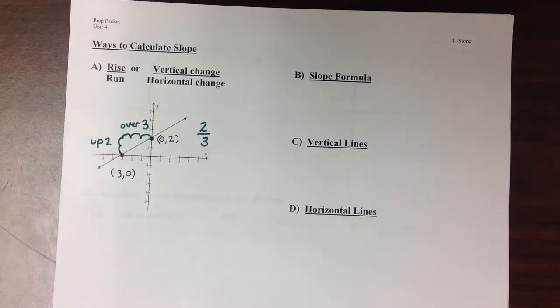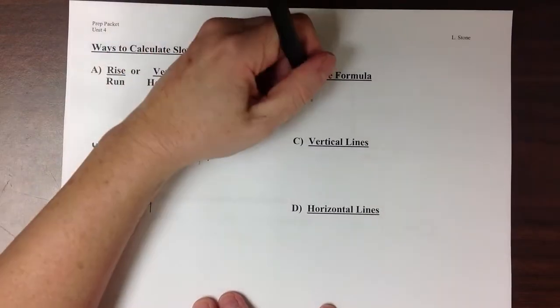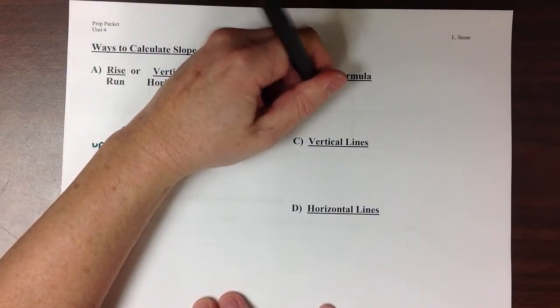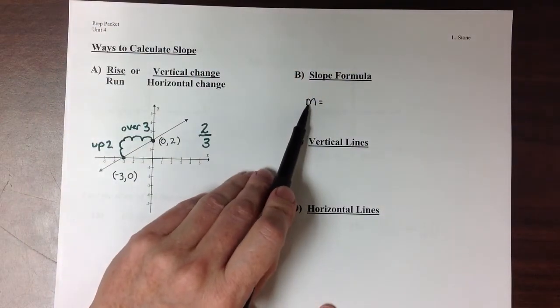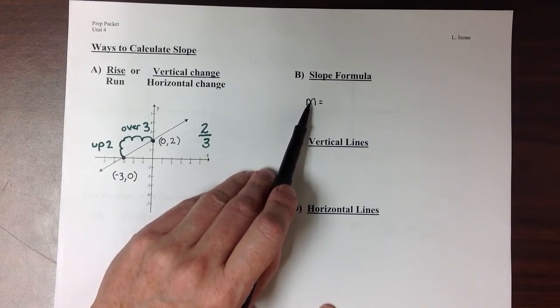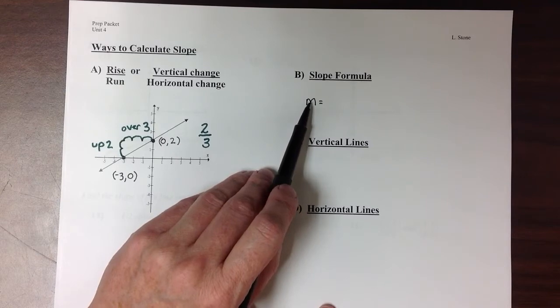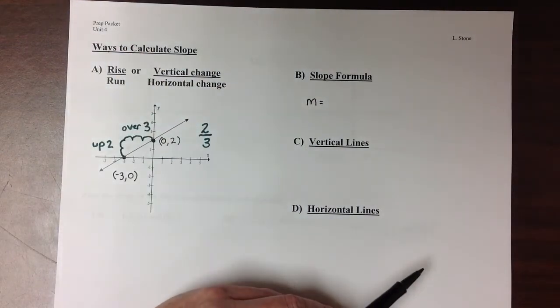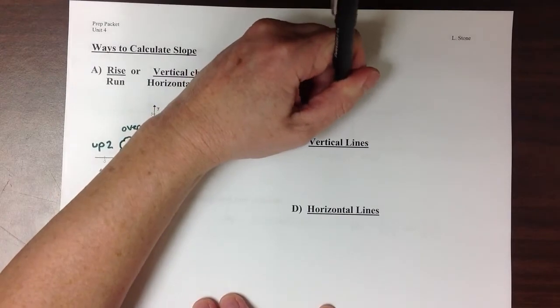A way to do it mathematically would be to use the slope formula. The slope formula, which says m is the letter that we use for slope, and I actually Googled this to find out why we use m for slope, and found all sorts of very interesting ideas of what it might be, none of them confirmed. So m is slope, because mathematicians are crazy. That's the best answer I found.